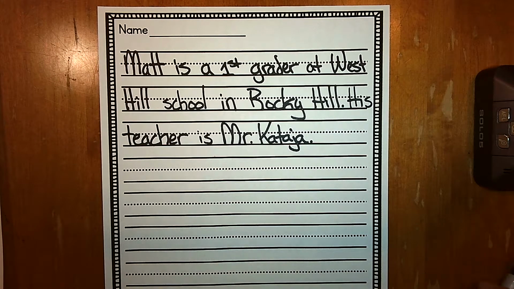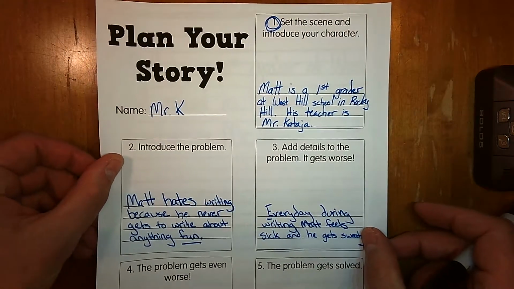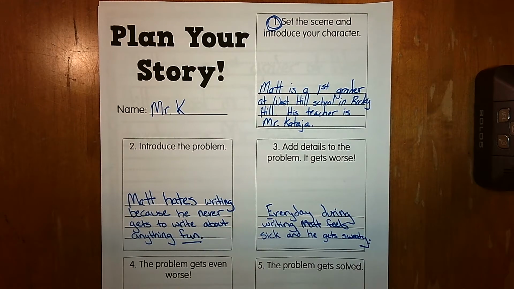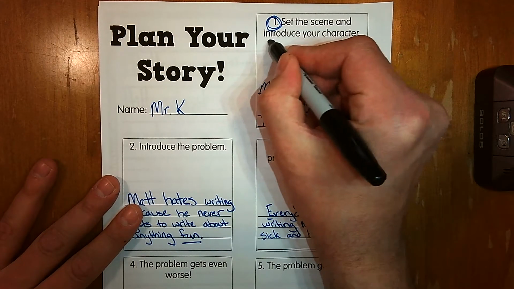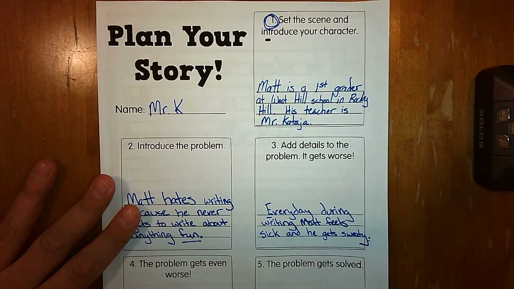Okay? Now I'm doing this in marker, but this is a rough draft. So you should be doing this in pencil. That way you can erase things. I'm just doing it in marker so you can see it better. You did this sheet yesterday. And what we're doing today is really we're taking this first box here and we're setting the scene.